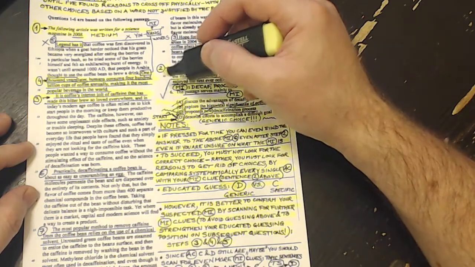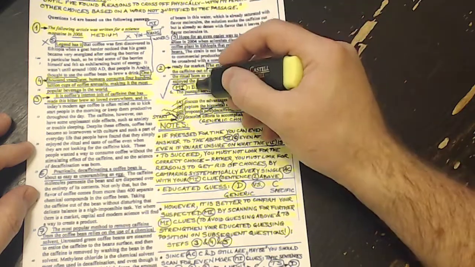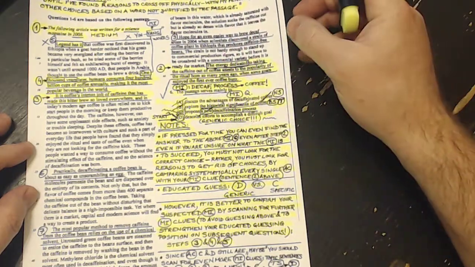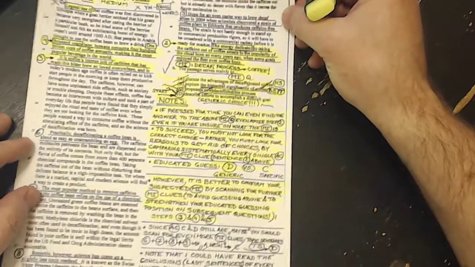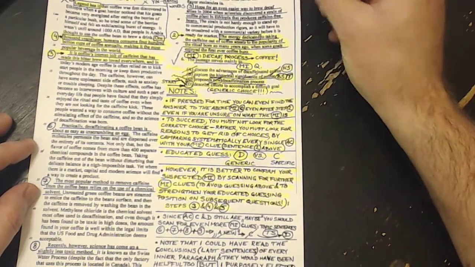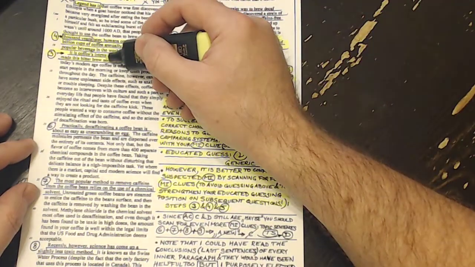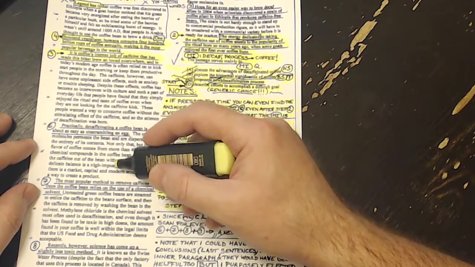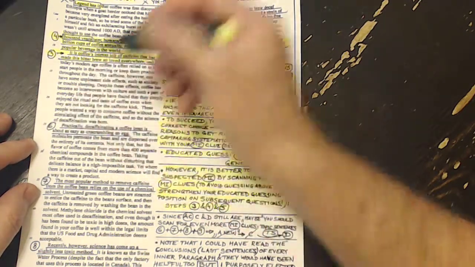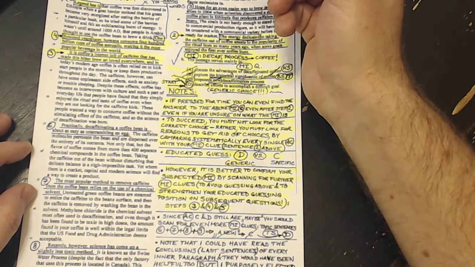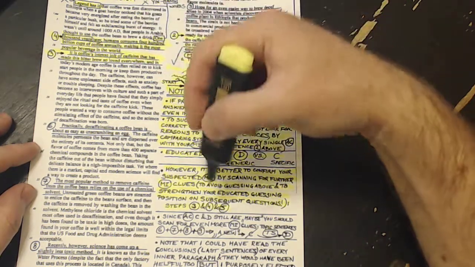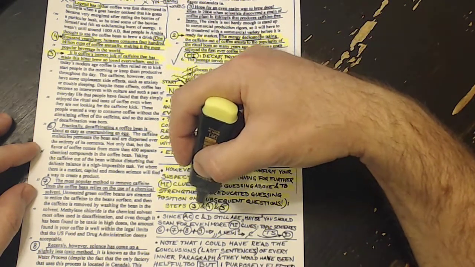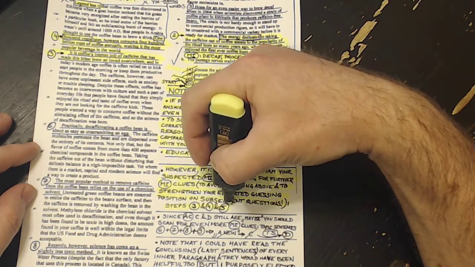Okay, so it's still not confirmed. The decaf process is still not confirmed, okay? So to make my final confirmation of the decaf process, I resort to reading some more topic sentences. So step 6. So here I said step 3, 4, and 5.